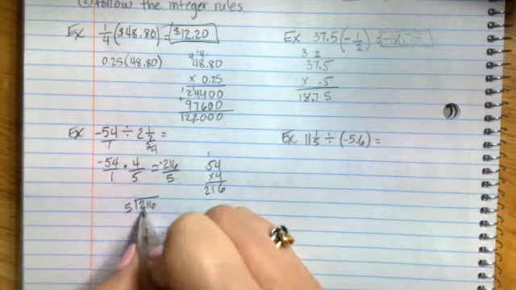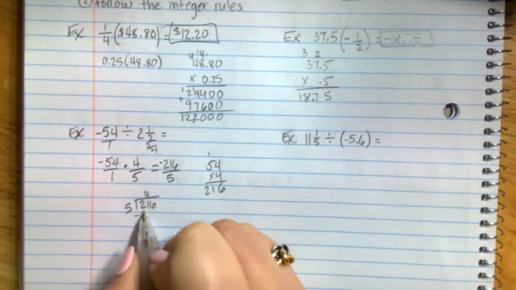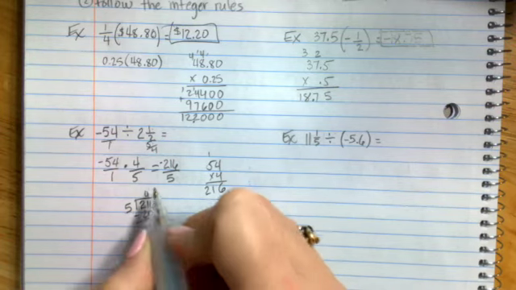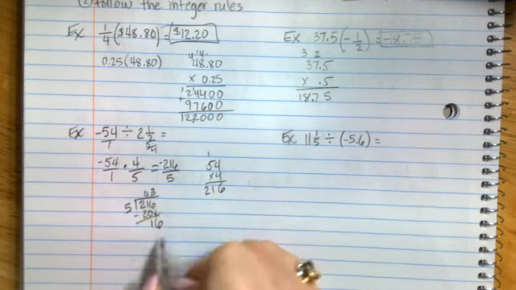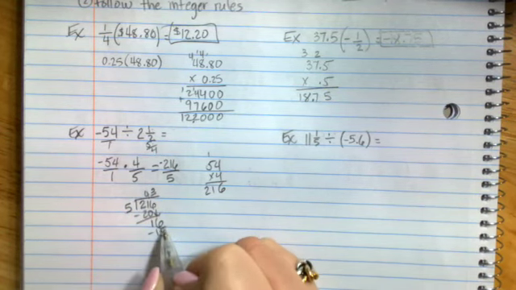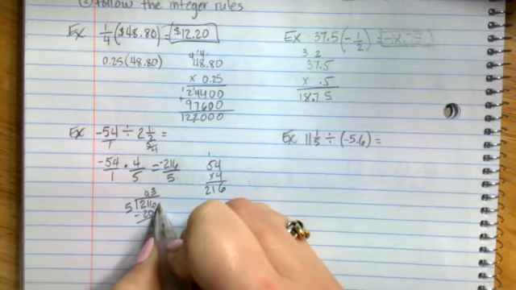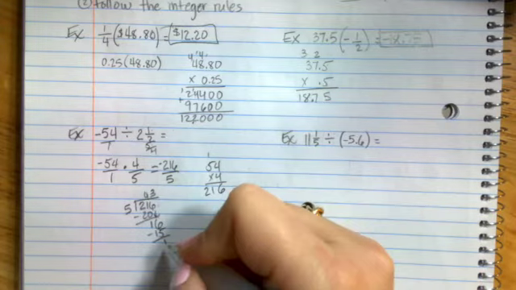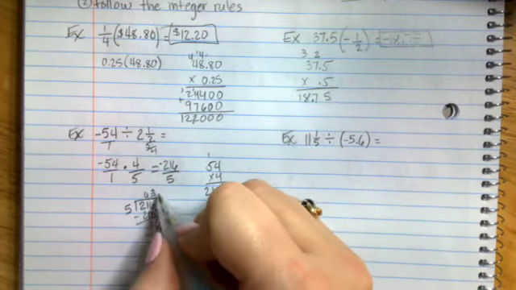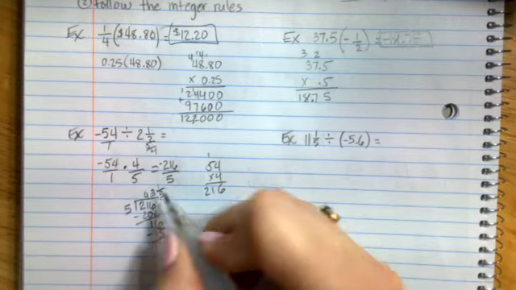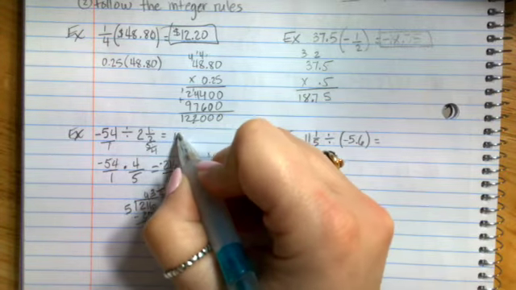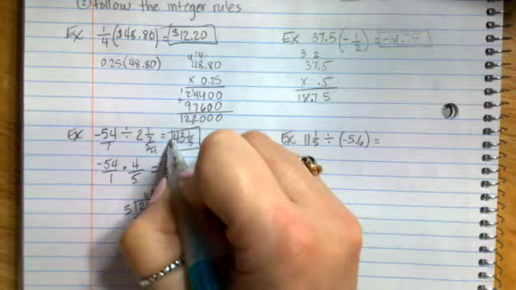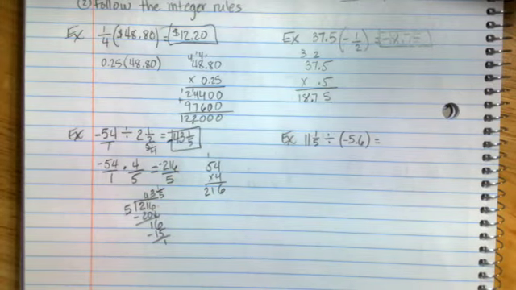5 can't go into 2, but it can go into 21 4 times. Subtract, bring down. 5 can go into 16 3 times. I don't have to add a decimal. I can leave it as a fraction since they started as a fraction. So this is my remainder. Put that over 5. So my answer is 43 1/5. And it will be negative.